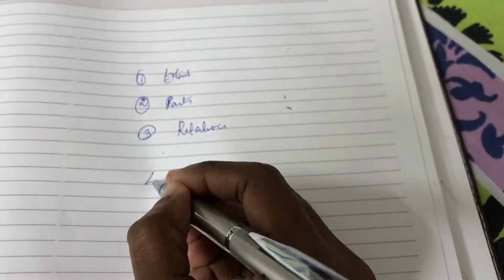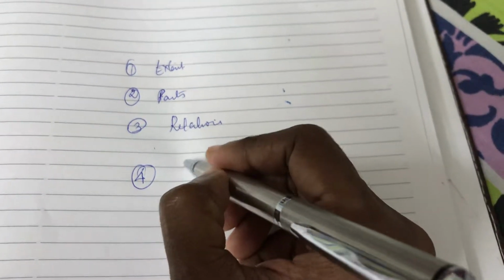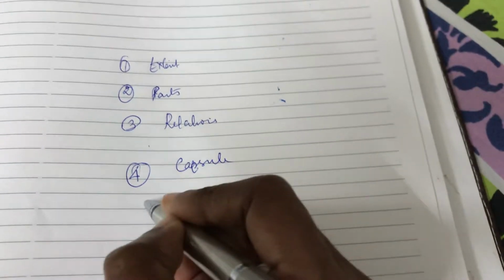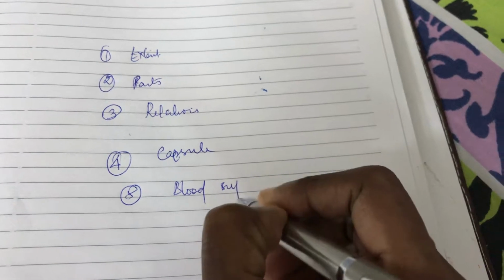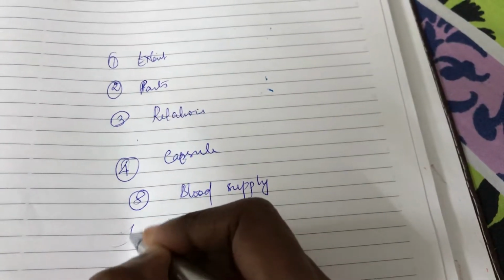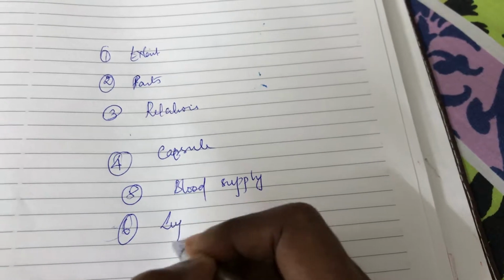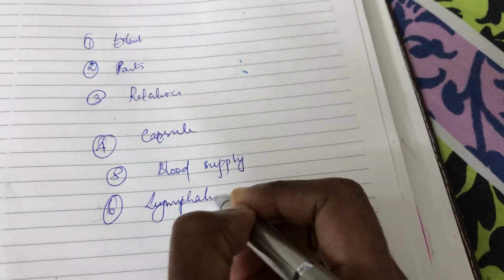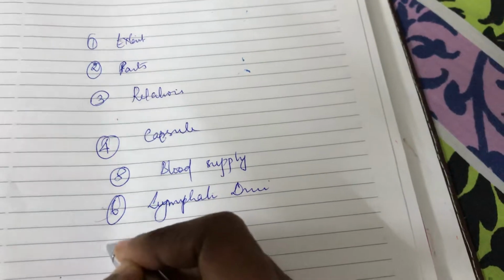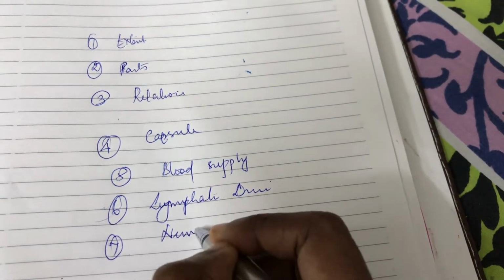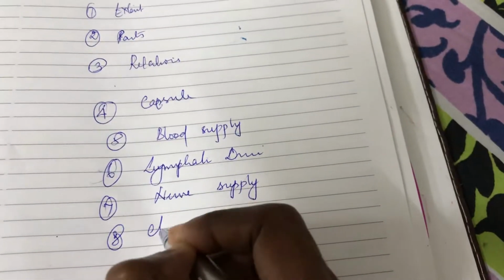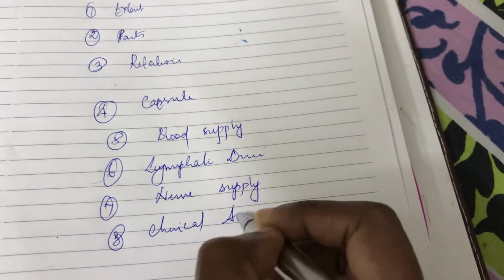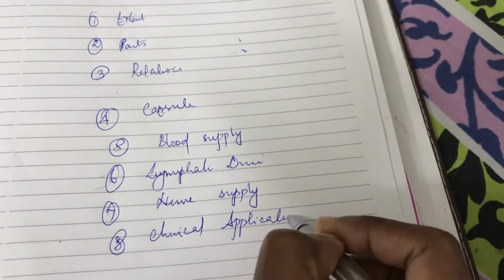the capsule, and fifth one is the blood supply, and sixth one is the lymphatic drainage, and the seventh one is the nerve supply, and eighth one is the clinical application. So in these subheadings only you have to complete the essay of thyroid.